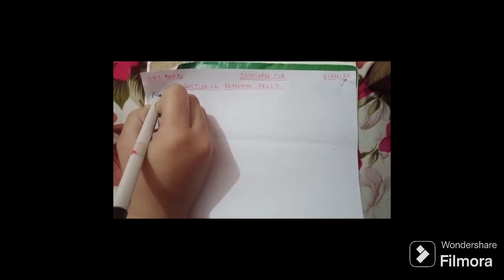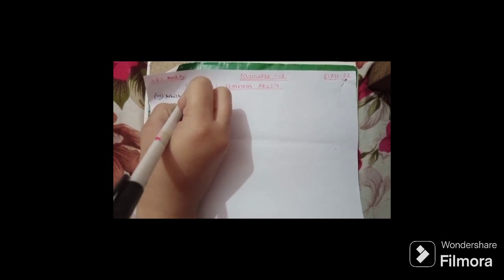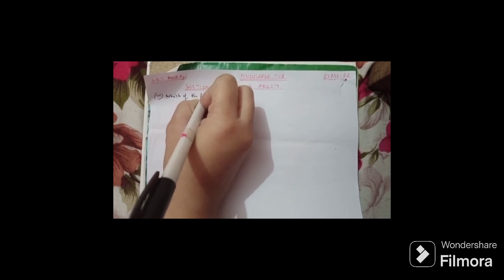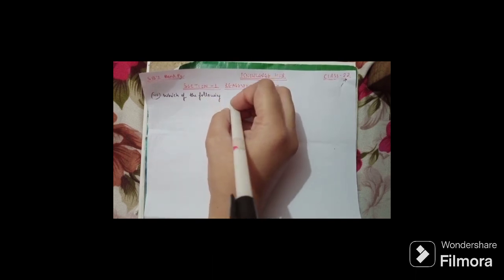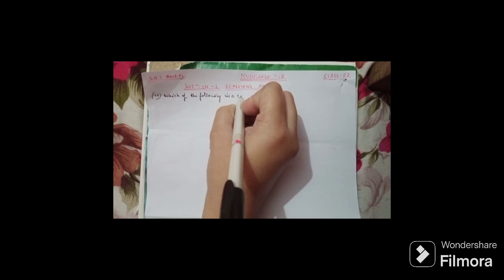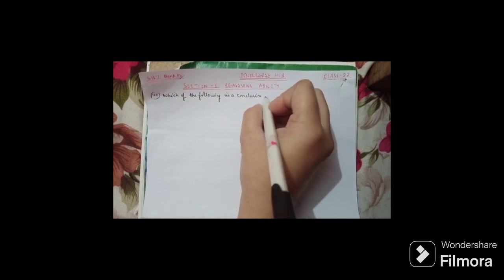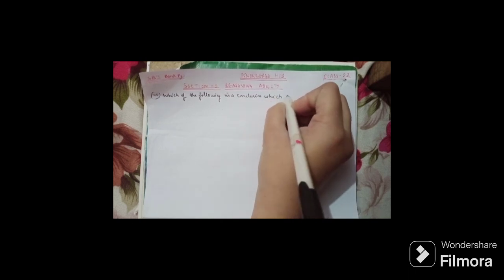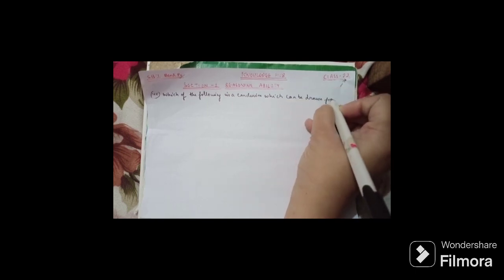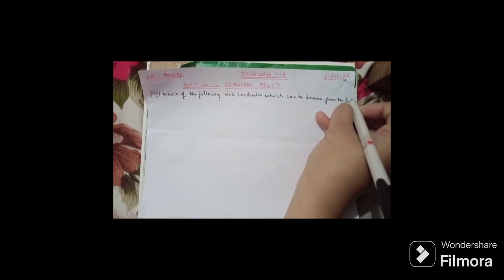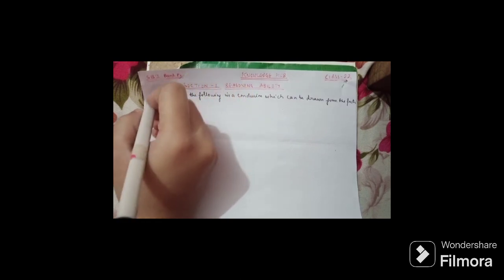The 44th question, which of the following is a conclusion which can be drawn from the fact stated in the above paragraph?